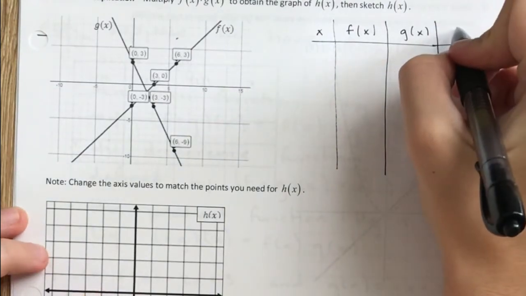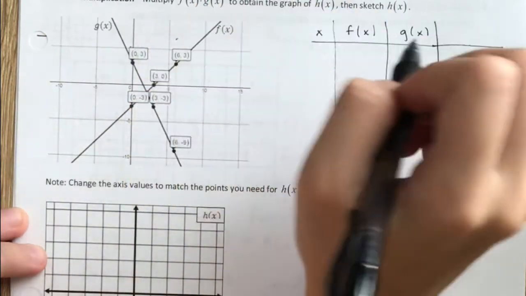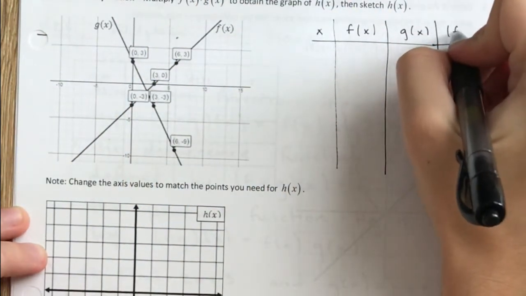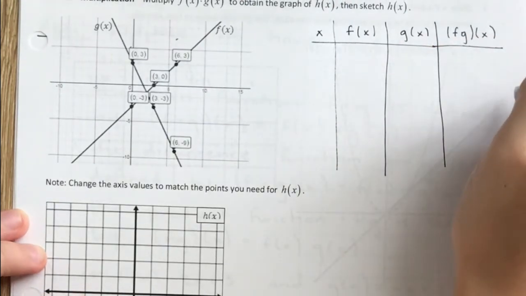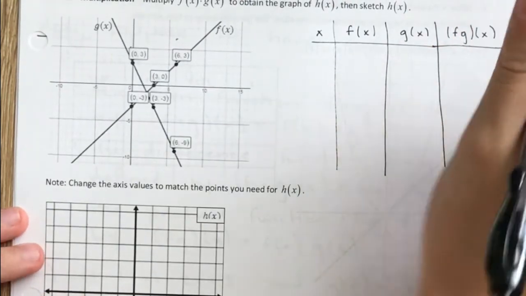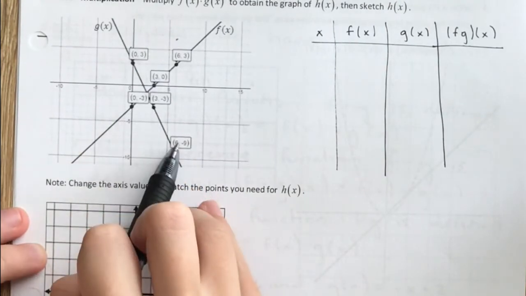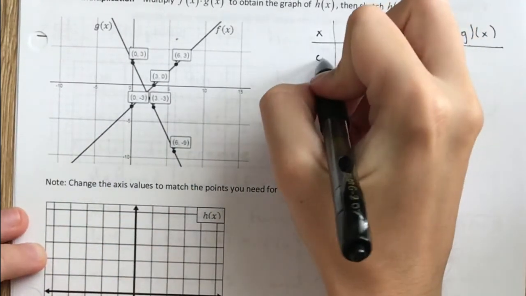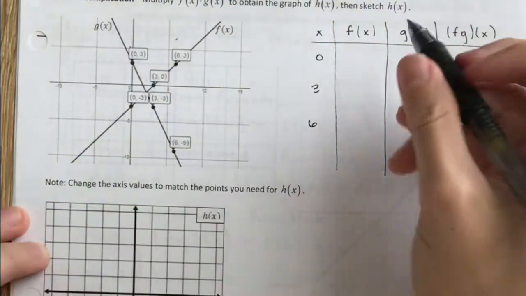And we want h of x, which is f of x times g of x, which we know as f g of x, f times g of x. So it looks like the x values that we have here are 0, 3, and 6.